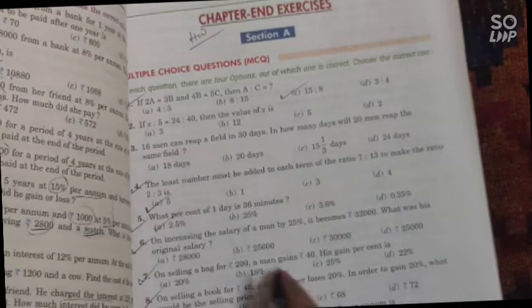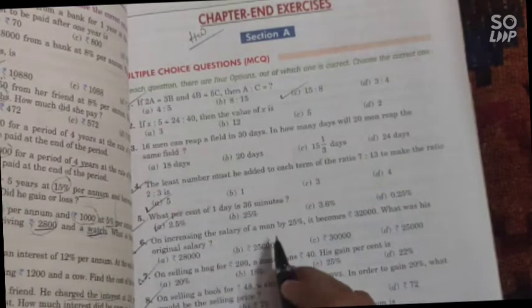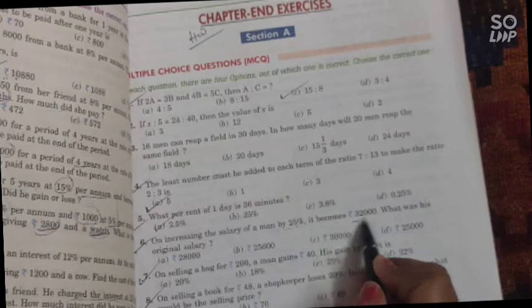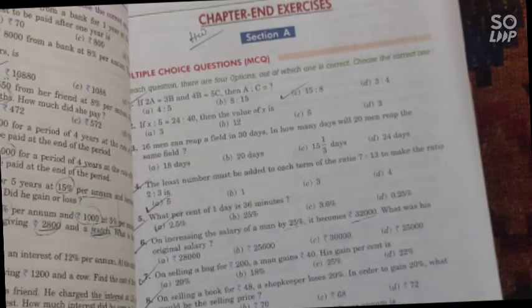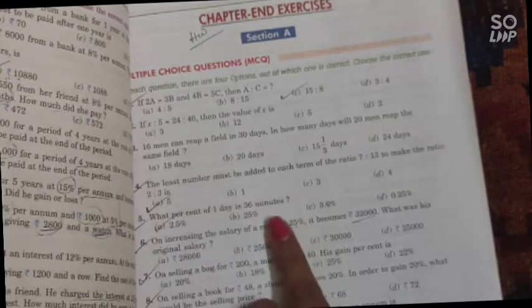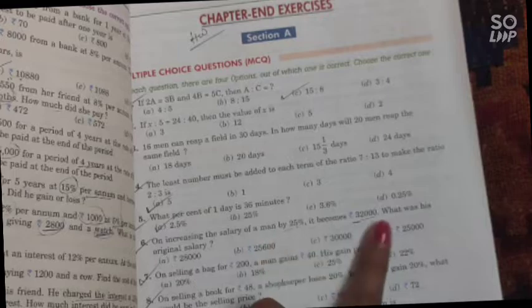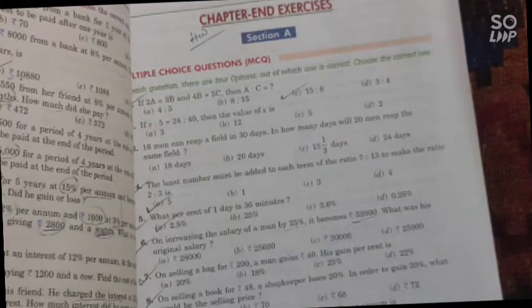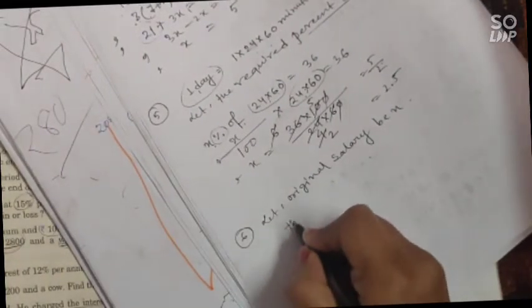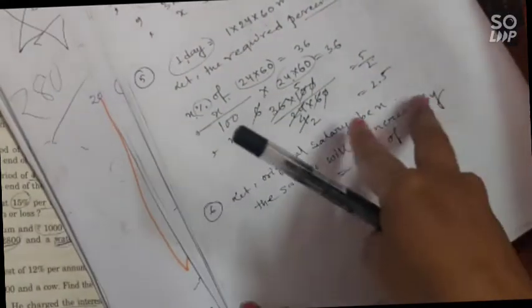Next, question number 6. On increasing the salary of a man by 25%, it becomes this much. What was the original salary? So here the increased salary is 32,000 and you have to find the original salary. Let the original salary be x, and the salary will be increased by how much?